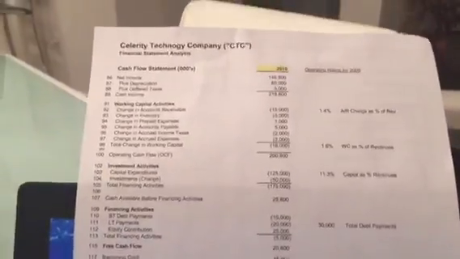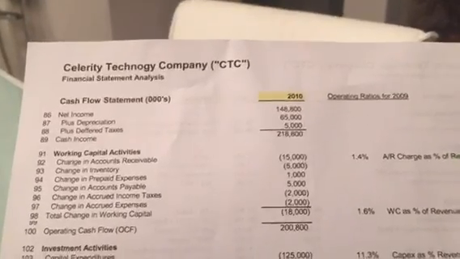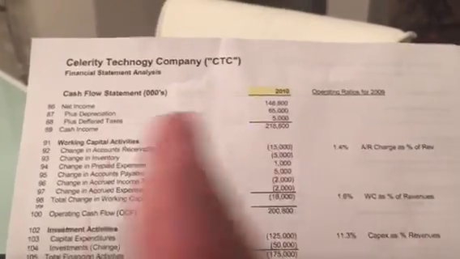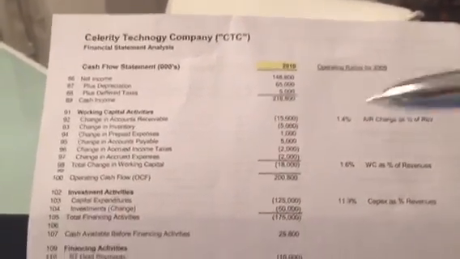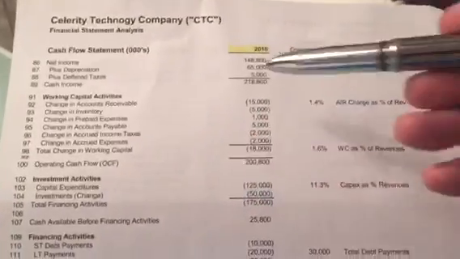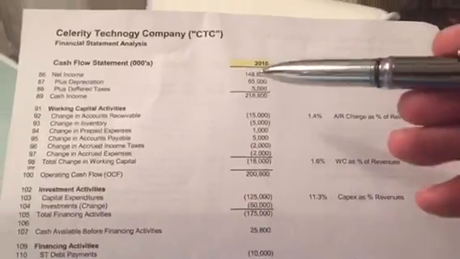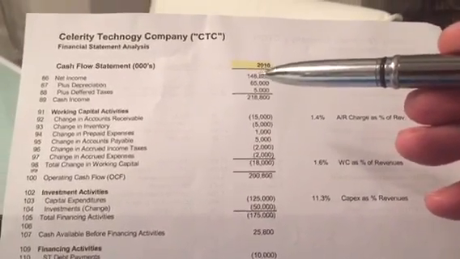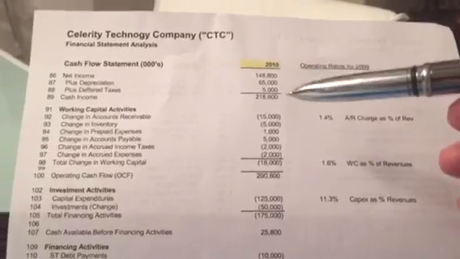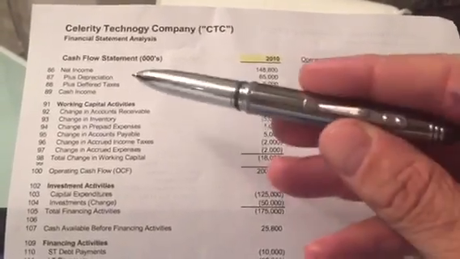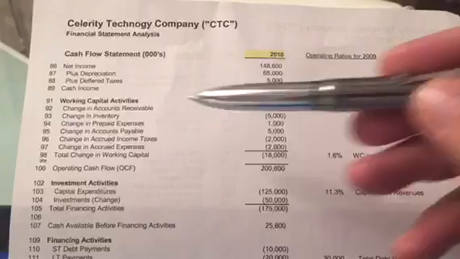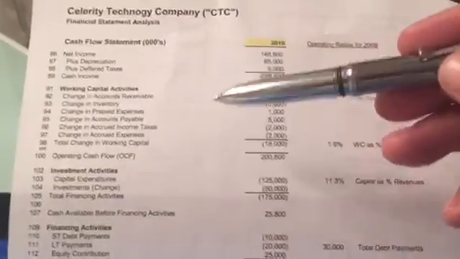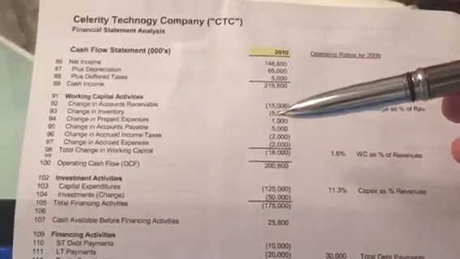Sorry, this is the ratio. So I'm going to build a cash flow statement. And here, starting from net income, I'm going to give you all the right side. So I'm going to give you all these titles, and you have to calculate all this. Study this really well. Just calculate the changes. This all represents the changes in the balance sheet. Working capital activities represent the changes in the short-term assets and liabilities.